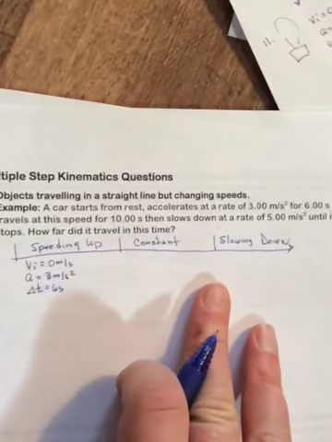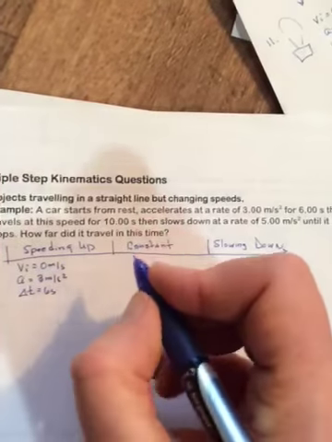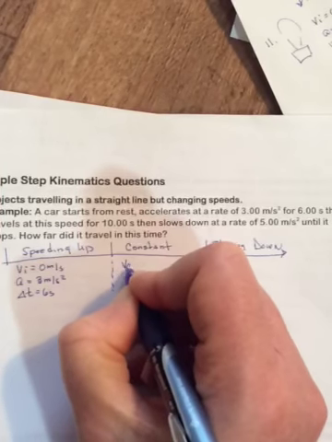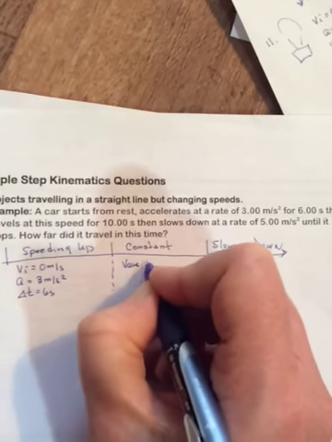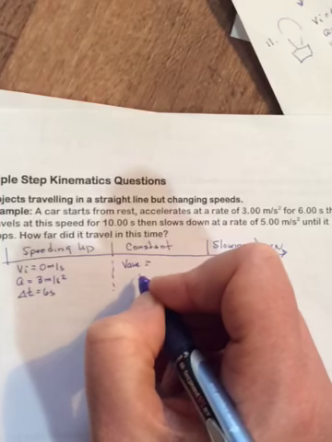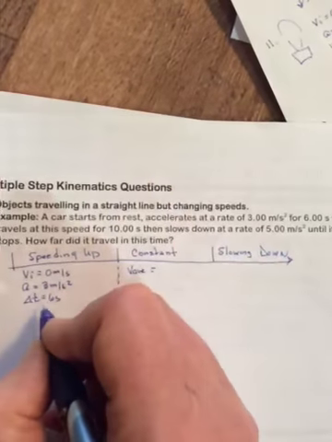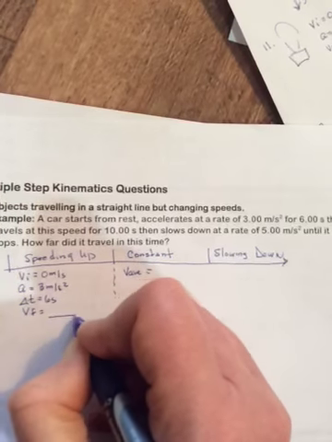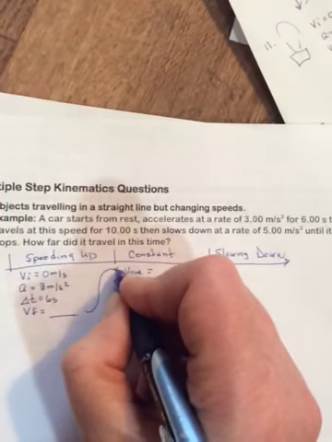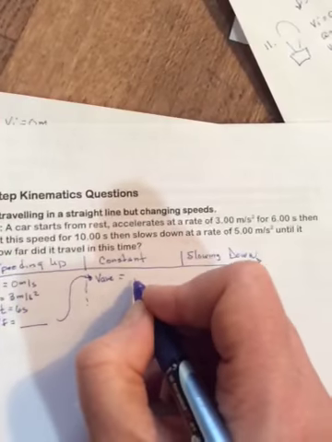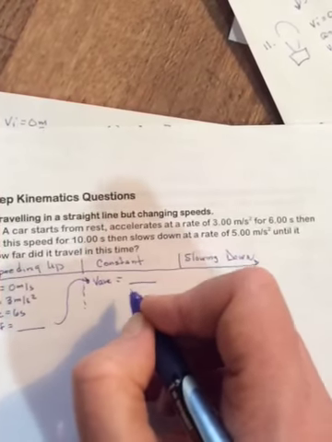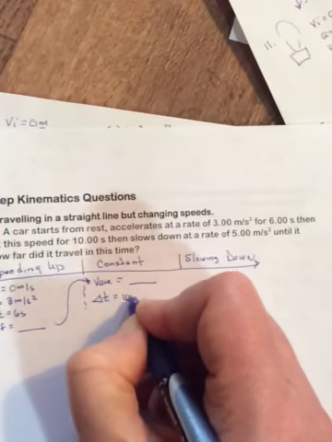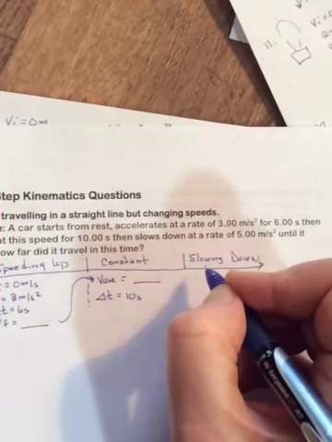Then it says it travels at this speed. So now we're into the constant one. And so it's going to be a VAV. It travels at this speed. What speed is this speed? Well, it's the speed that it reached over here. We don't know what that is, but whatever it is, it becomes the VAV in the next section. So when we find it, we'll have our VAV. And it says it does this for 10 seconds, and then I'm going to run out of time.